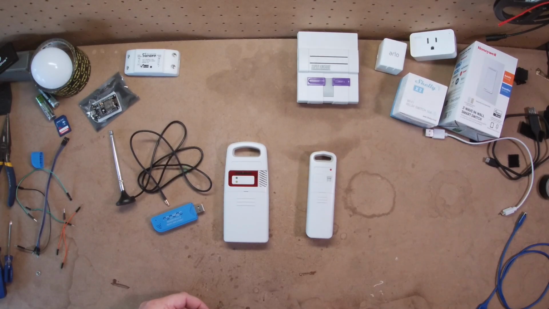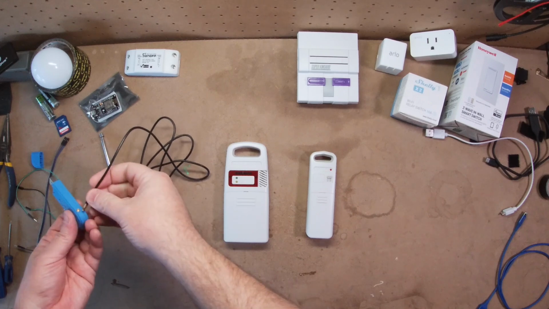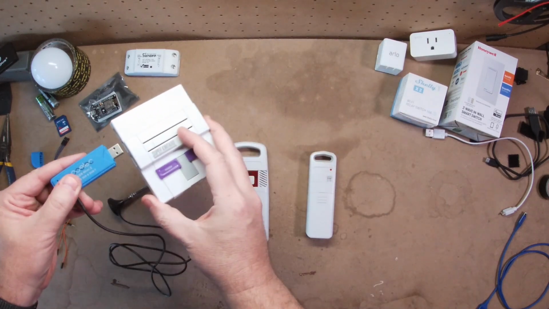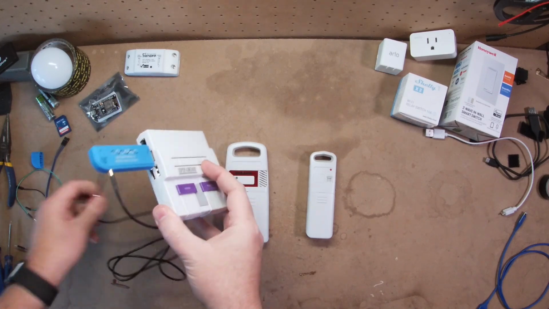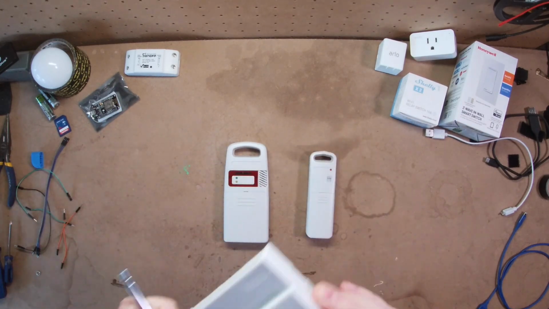Okay, so once you get a hold of your dongle and a sensor or two, we can integrate these sensors with Home Assistant. First thing is attach the antenna to the USB stick. Then just jam the radio into the Raspberry Pi, which is disguised as a mini Super Nintendo because why not? Time to find some power.